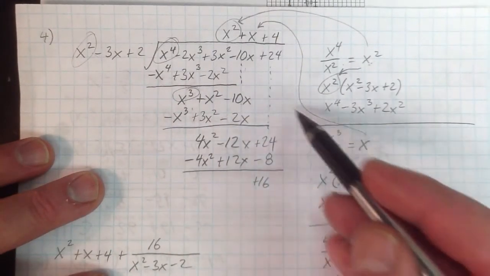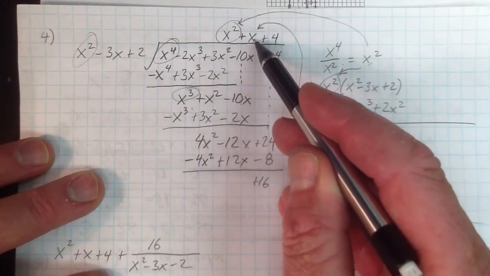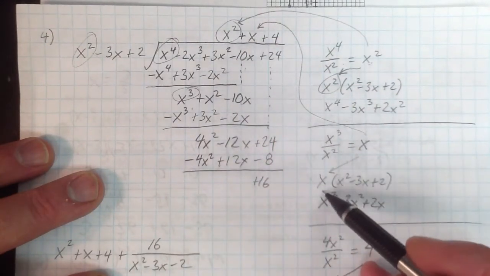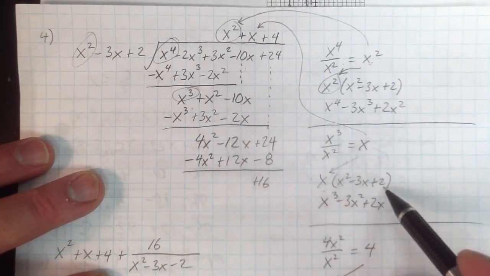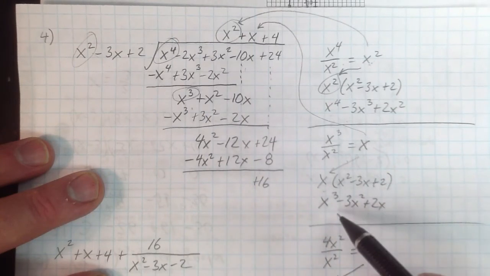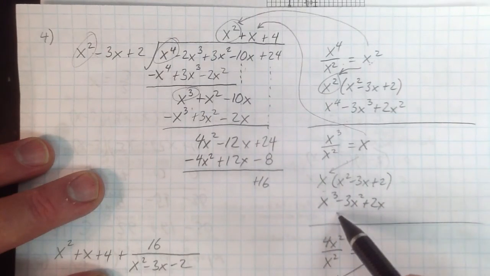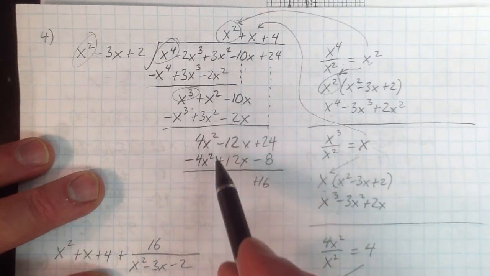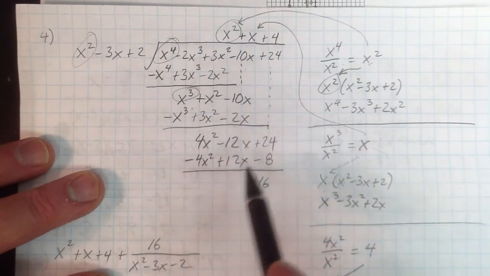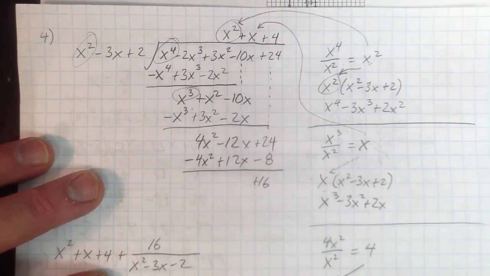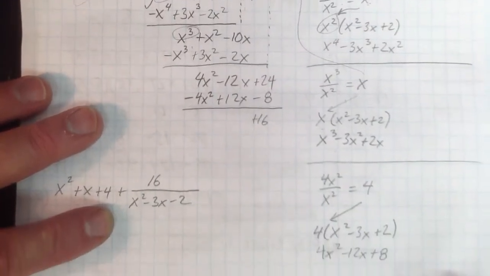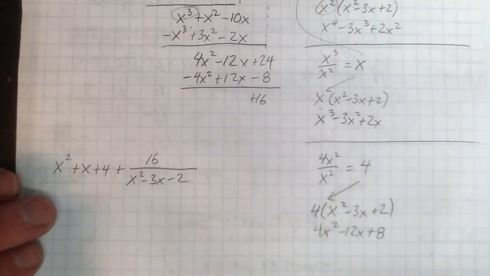I get an x. That goes in my result here. Take that x, again distribute it across the divisor here. And then my subtraction step, add the opposite, bring down the 24, repeat. Okay, and there's the rest of our steps.